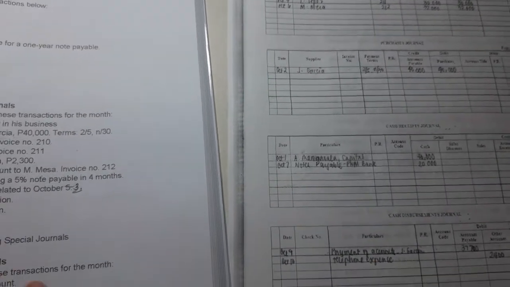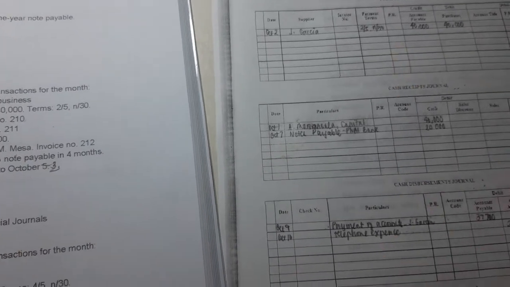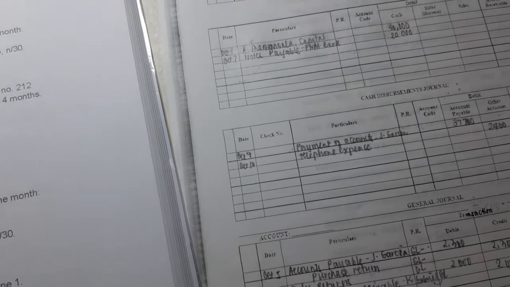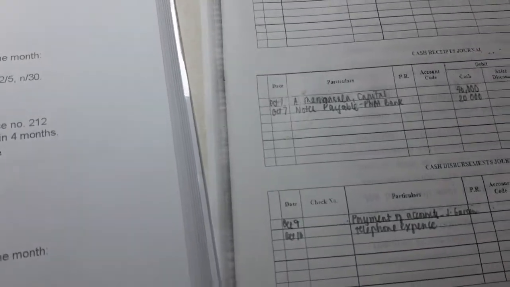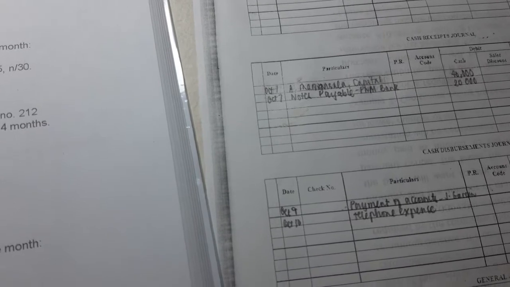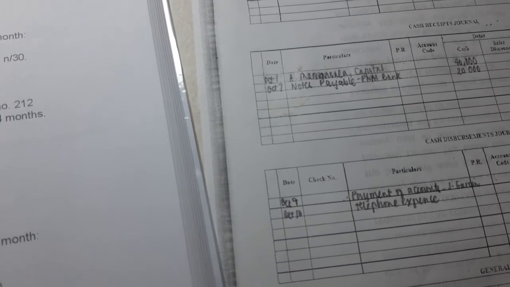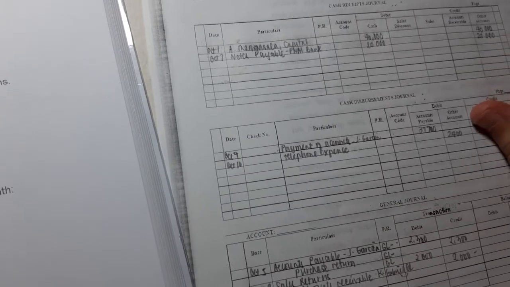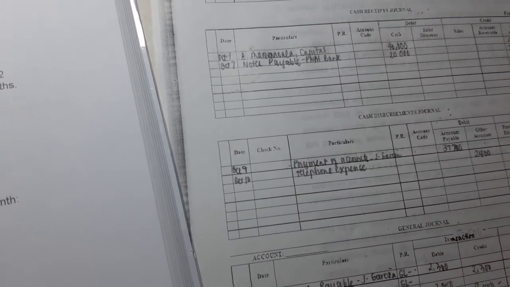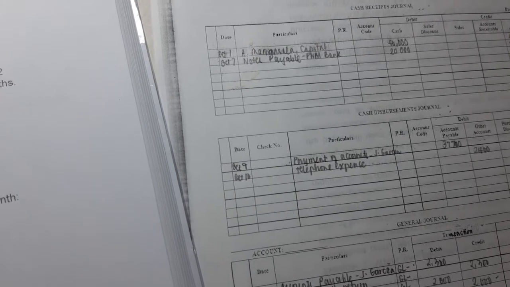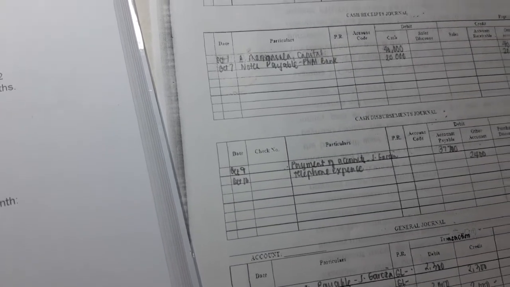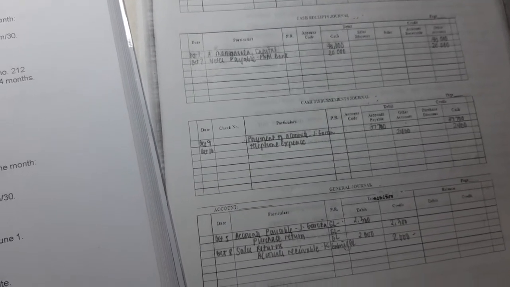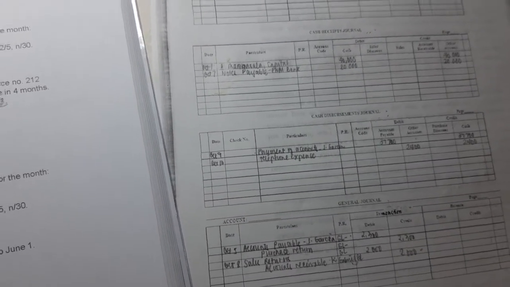It depends on Malansala whether he will allow a discount even if only half was collected. So, it depends. In some companies, they do not provide discounts for partial payments to encourage customers to pay in full. But, if the problem states that discounts are allowed even for partial payments, you will record the discount.